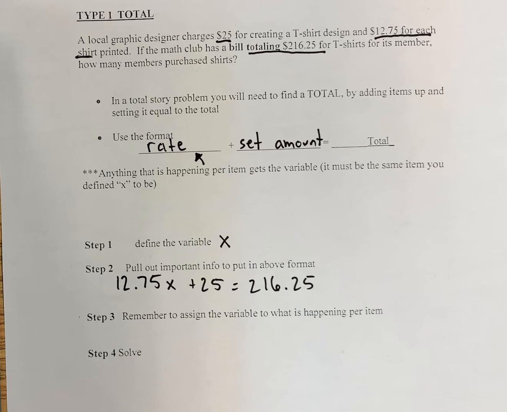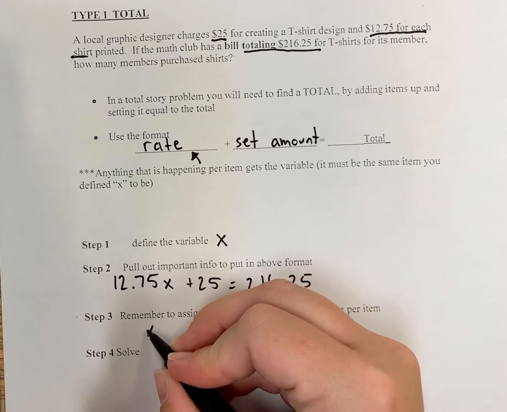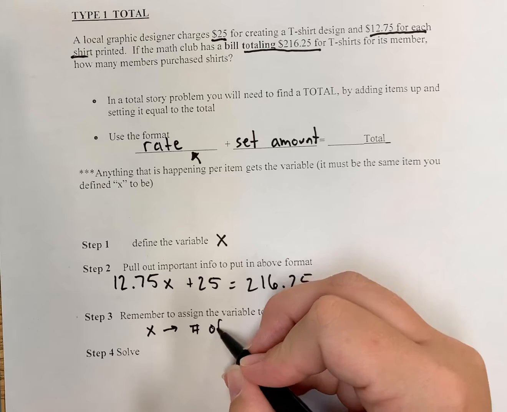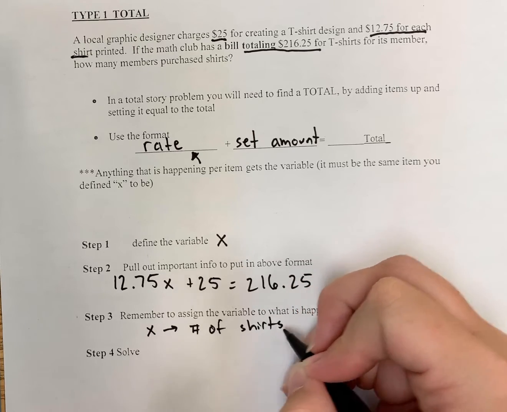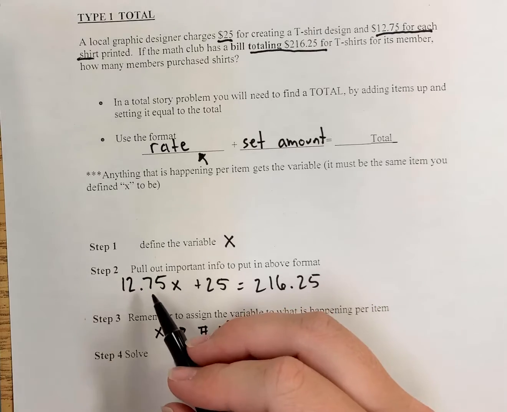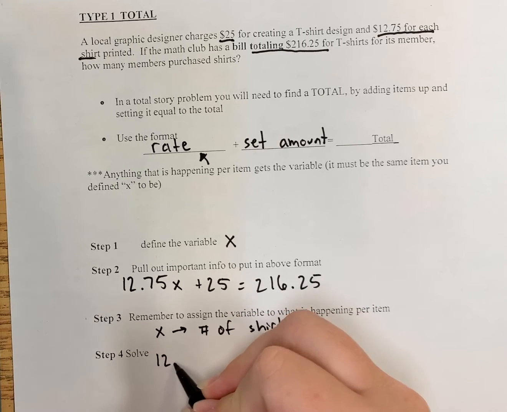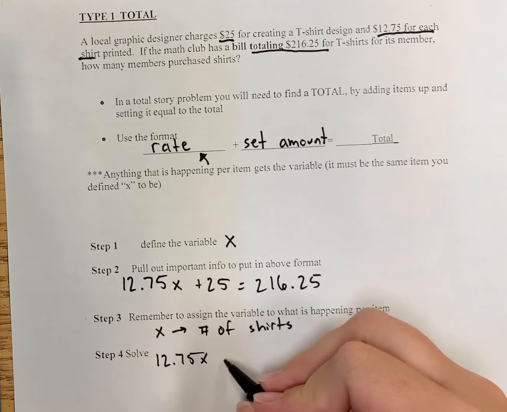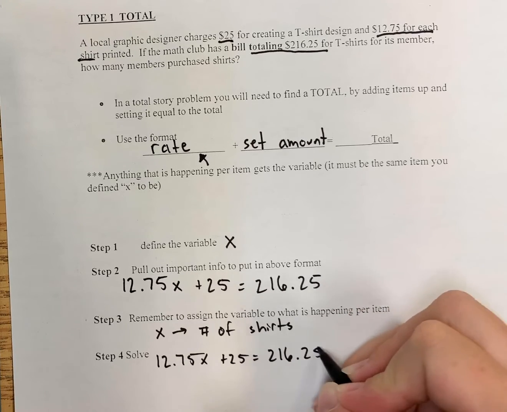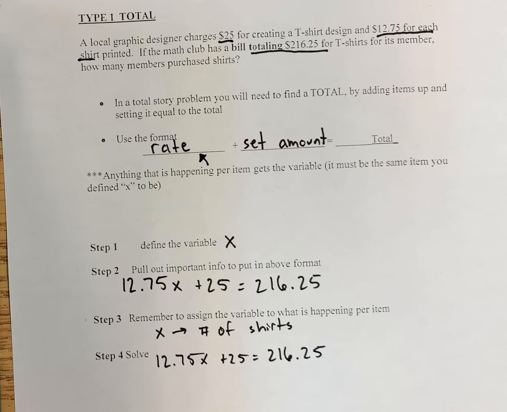Step 3, make sure you remember to assign what your variable is. So for us, x is specifically representing the number of shirts. So don't forget that. Okay. And then step 4, solve. So you want to take your equation from above, this 12.75x plus 25 equals 216.25, and you want to solve.